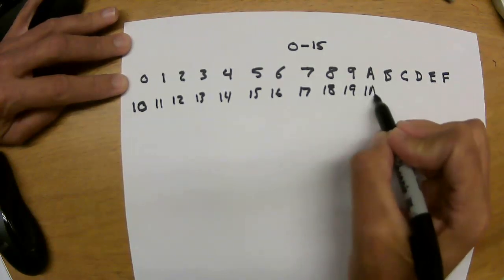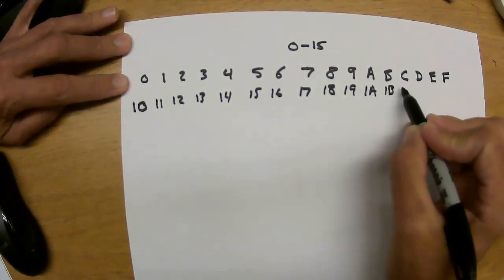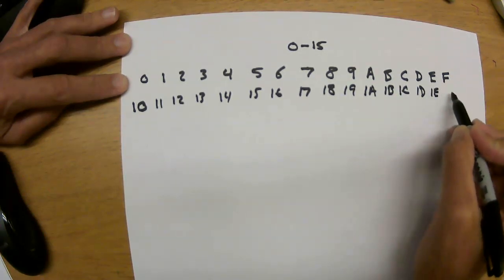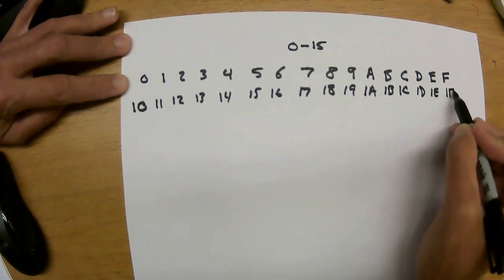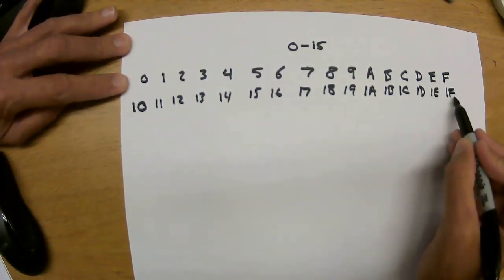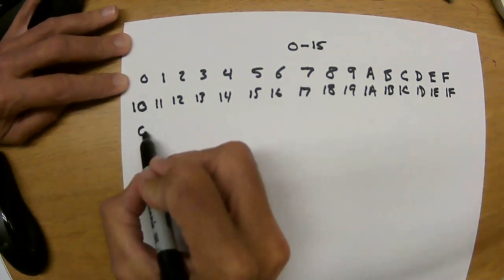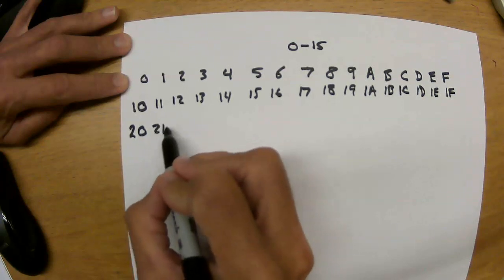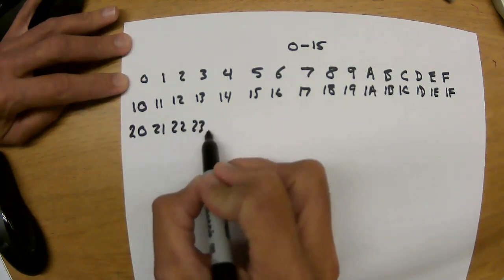Then I'll have 1A, 1B, 1C, 1D, 1E, and 1F. Okay? And then the F is the last symbol in the list, so we roll it back to 0, and we increase the next digit over to 1, 2, 20, 21, 22, 23, right?